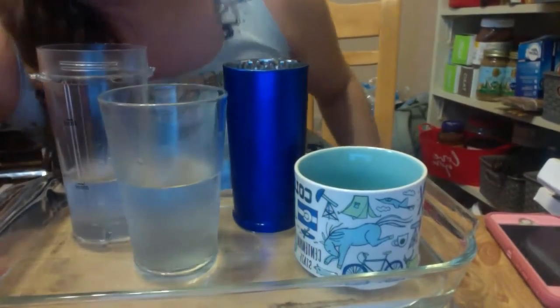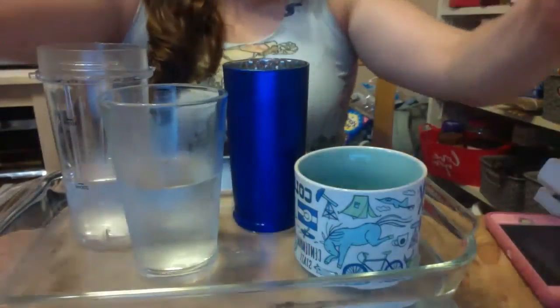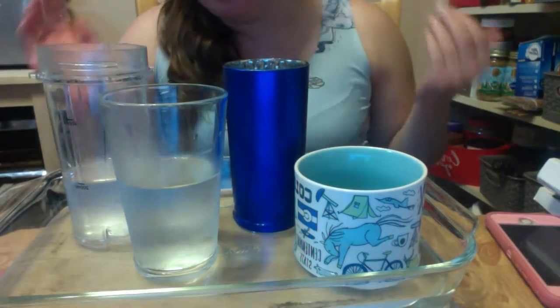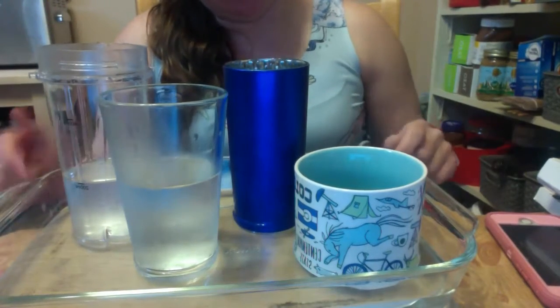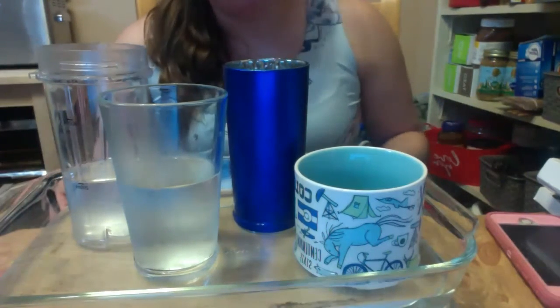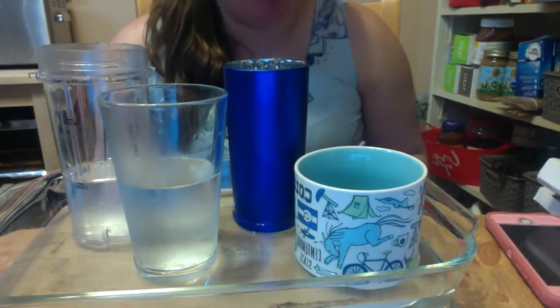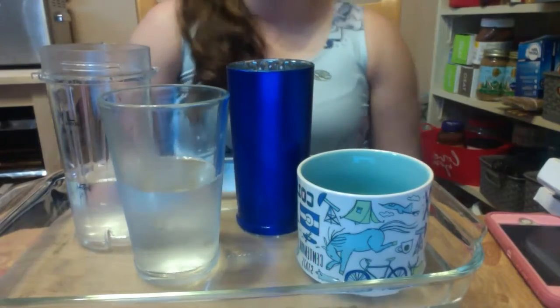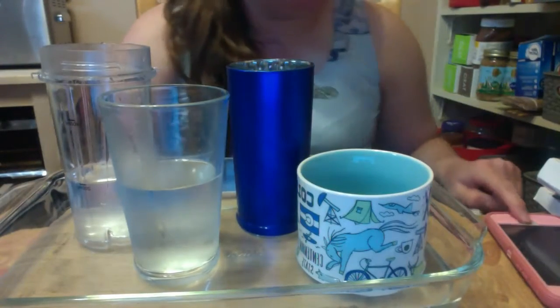Quick safety tip: if you're doing this at home, absolutely never touch anything hot without a hot pad. I heated up my water in the oven, so I want to make sure that I'm not touching this glass and that I have something that's an insulator like wood underneath to make sure I'm not ruining my kitchen table. Otherwise, I'm going to get some very angry parents.